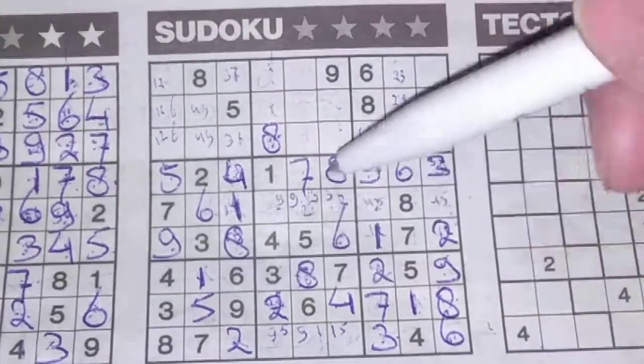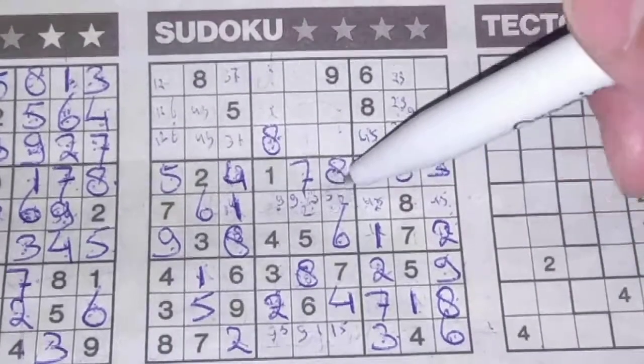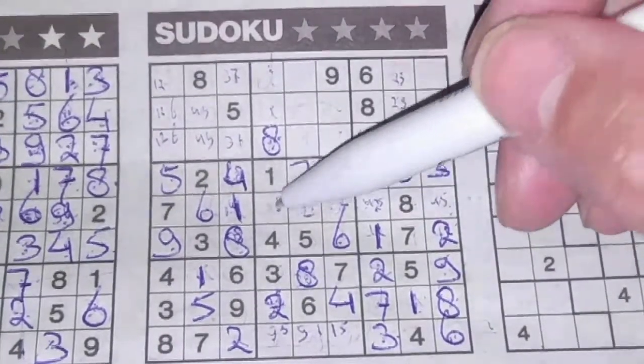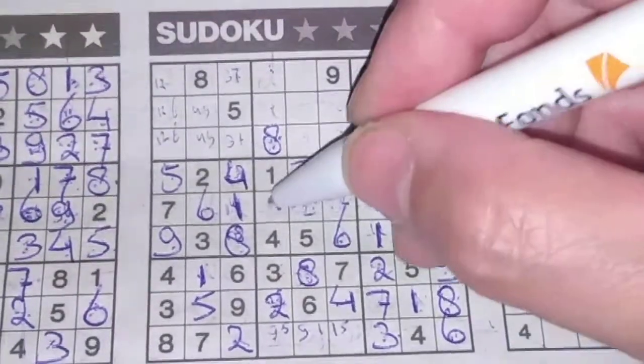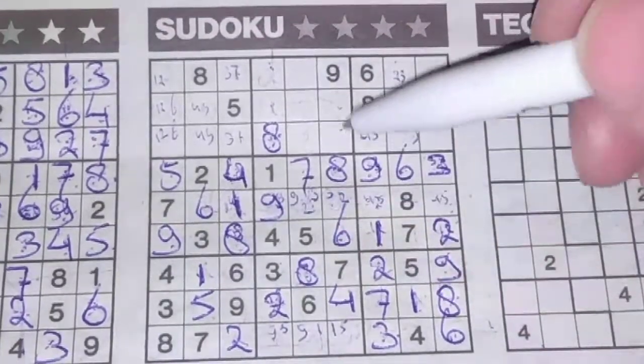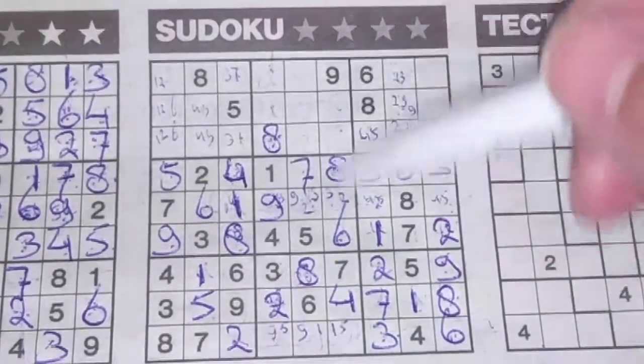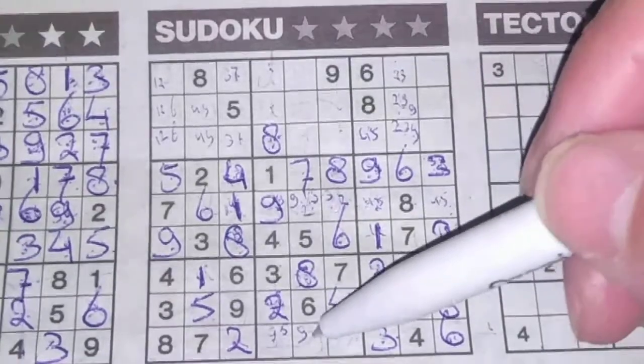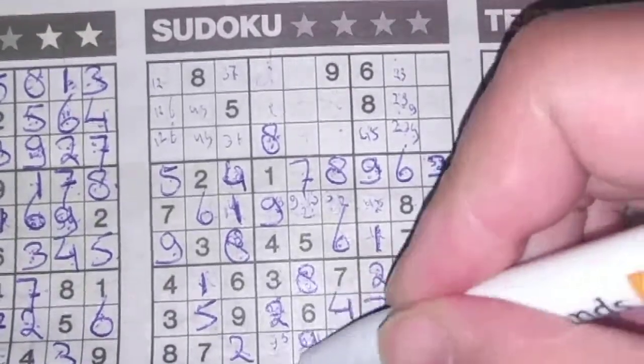Same with the 3. Here cannot be the 3. Here should be the 3. And there should be the 3. So one number left, the 9. 9 in this column, 9 in that column. So the column between, the middle column, the only place for the 9 should be here.